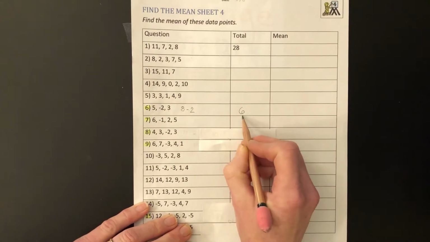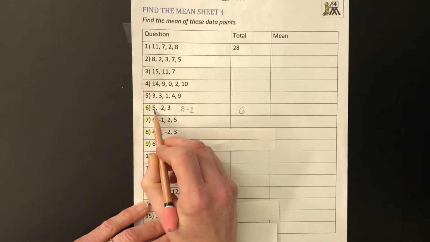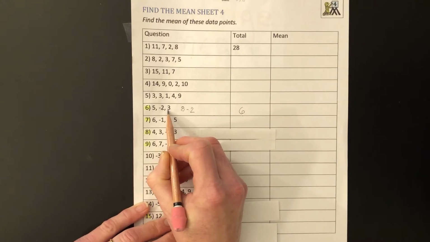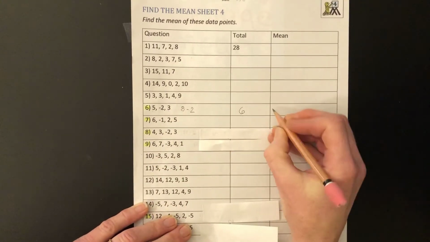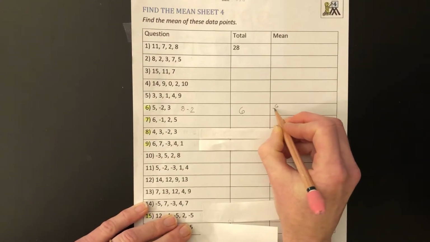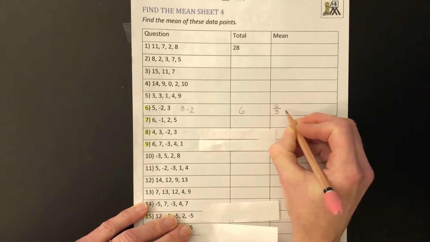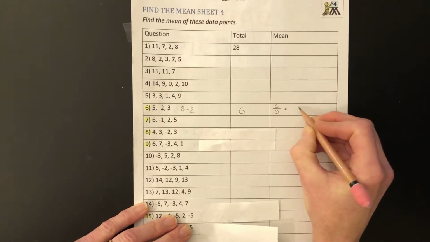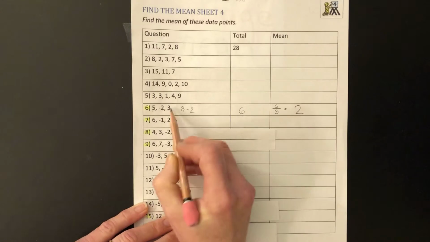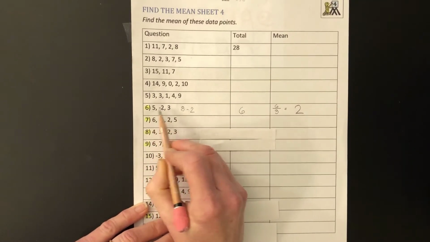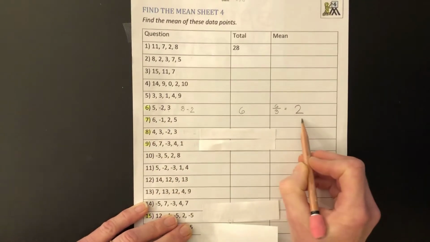The total is 6. There are 1, 2, 3 numbers. So to find the mean, I'll take the total of 6. I'll divide by 3 numbers, and I get 2. So the average of these 3 numbers, 5, -2, and 3, is 2.